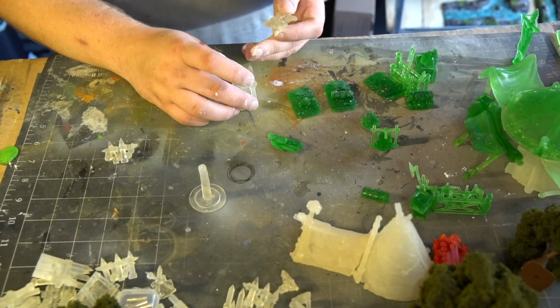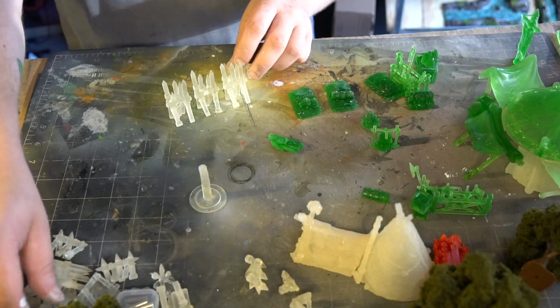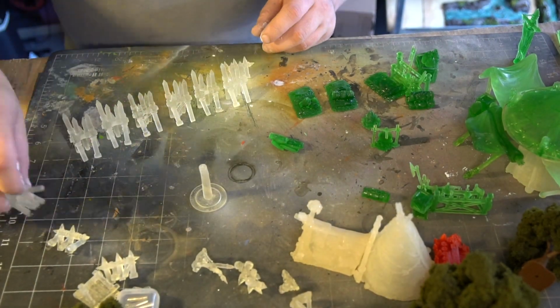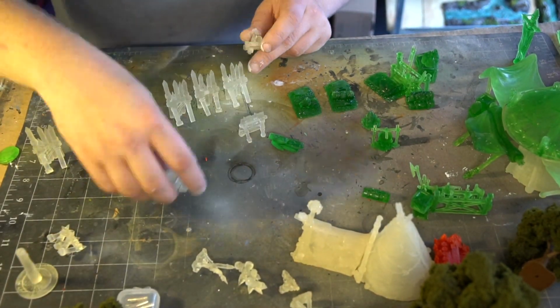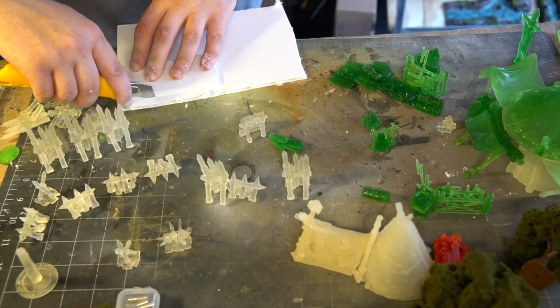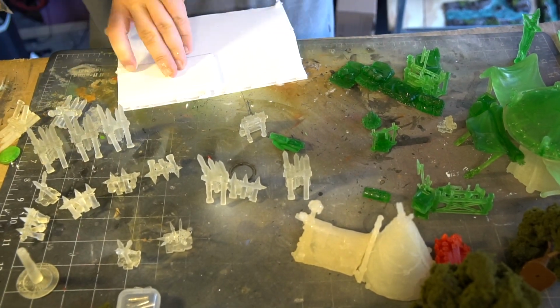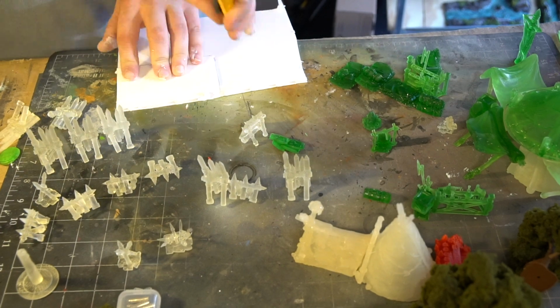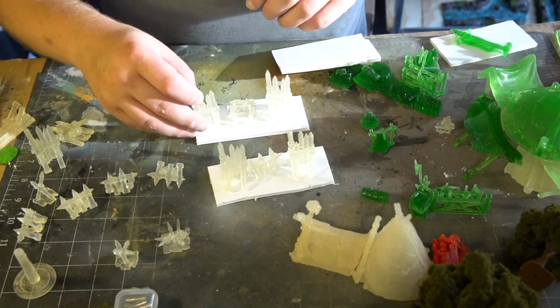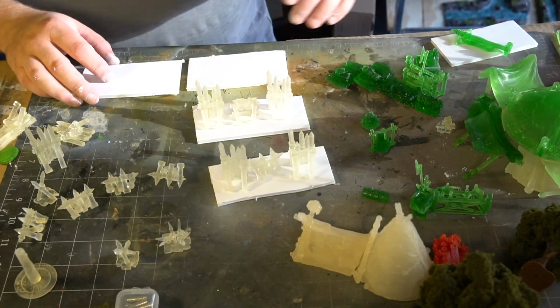So I'm starting off with these barricades, and I just want to have a little base to put these on. I don't want to have to deploy all of these barricades. I think I printed out about 15 of them, so it'd be kind of annoying to have to do that. So I'm going to group these by threes and place them onto some foam core bases, and then I can decorate those with some static grass and things like that.